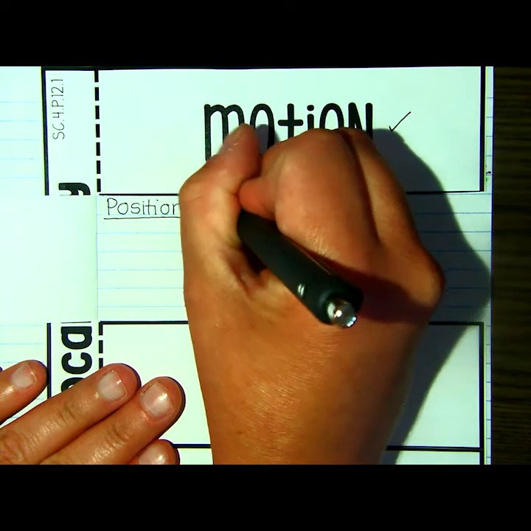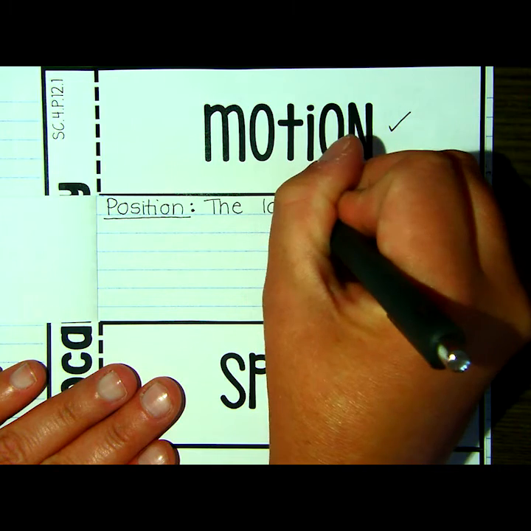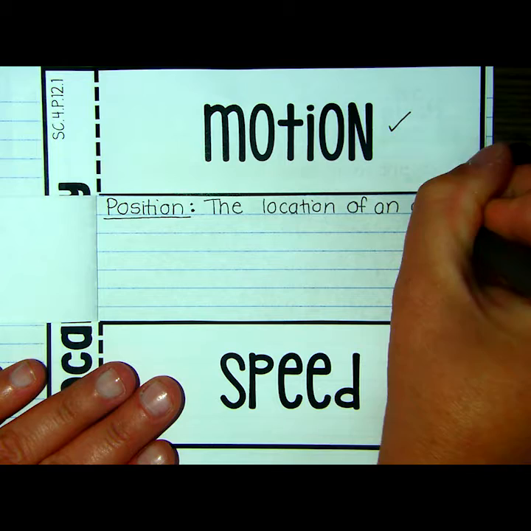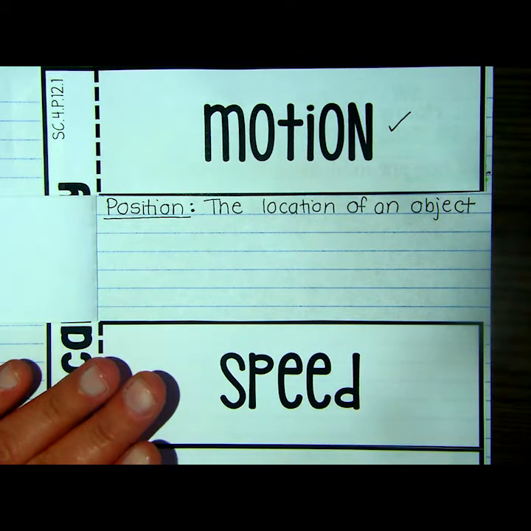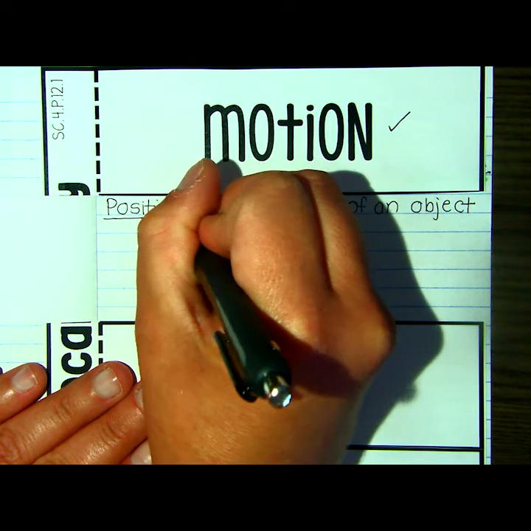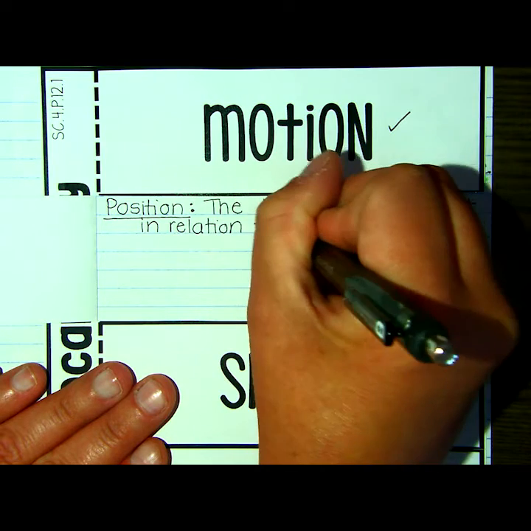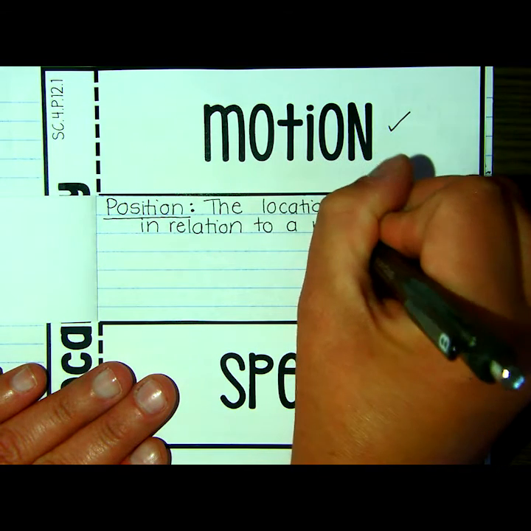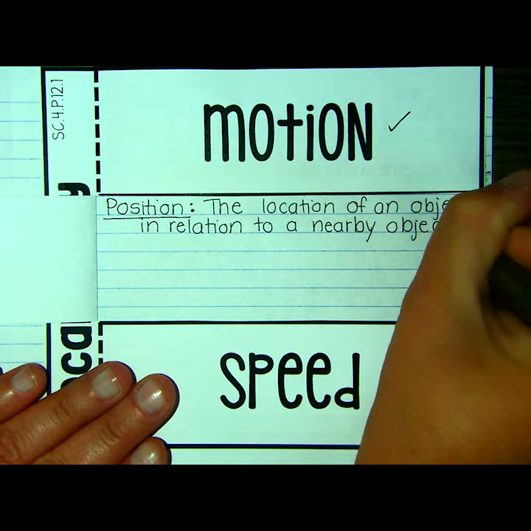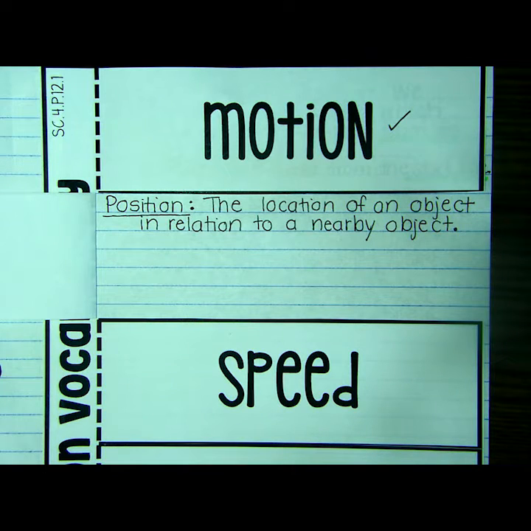Position is the location of an object in relation to a nearby object. Give you guys a moment to get caught up.